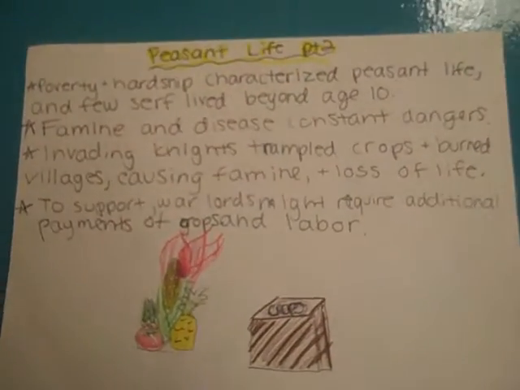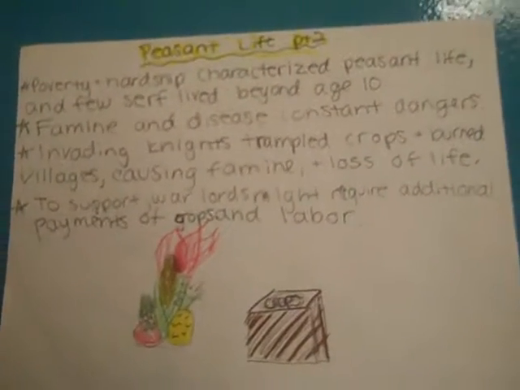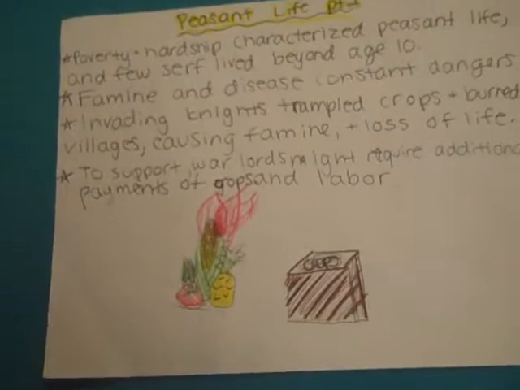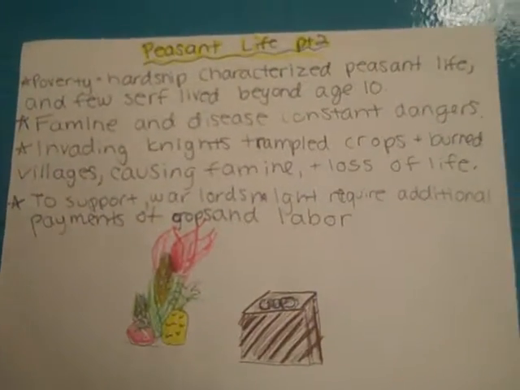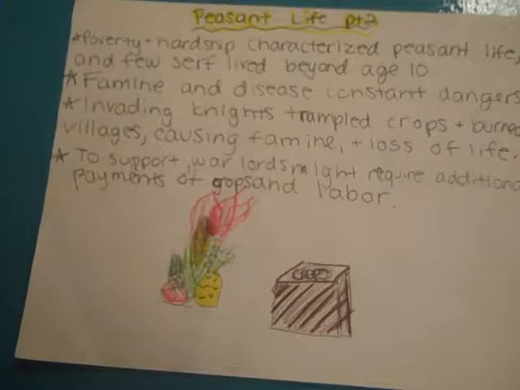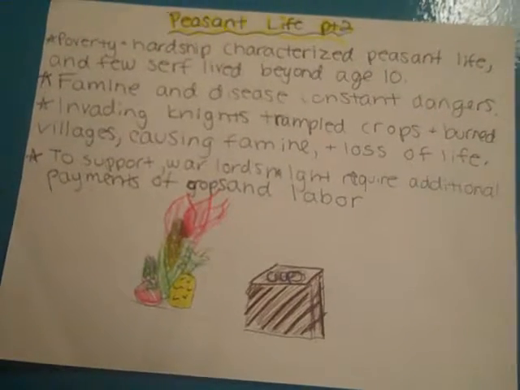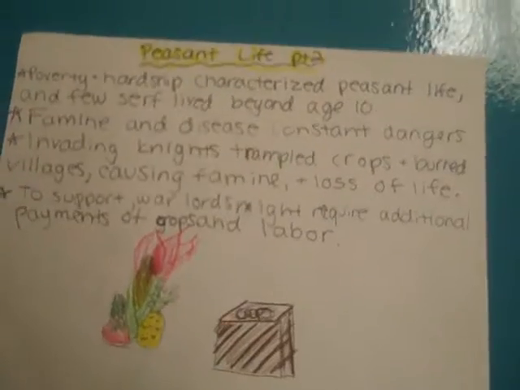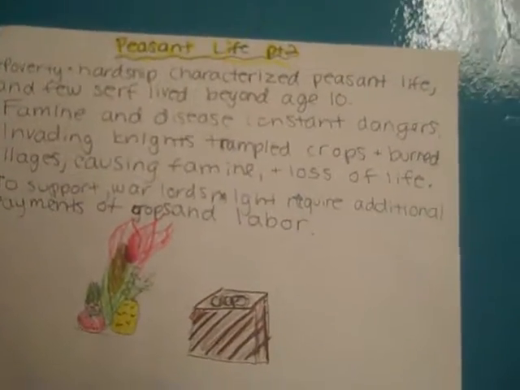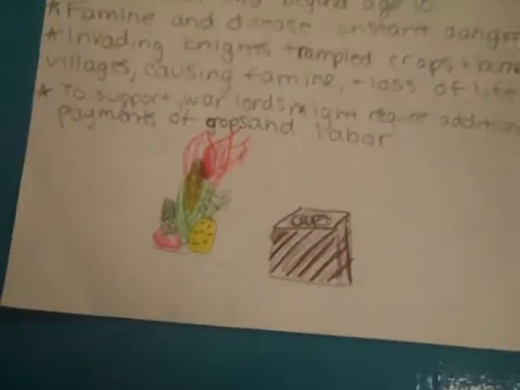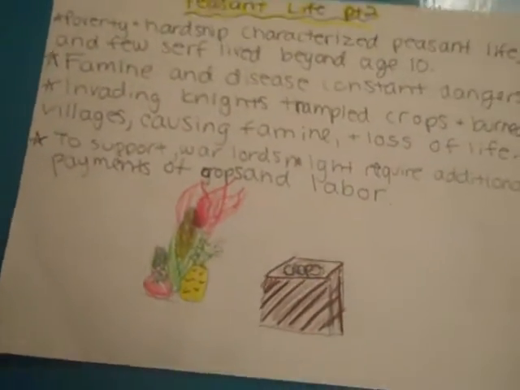Peasant life, Part 2. Poverty and hardship characterized peasant life, and few serfs lived beyond age 10. Famine and disease were constant dangers. Invading knights trampled crops and burned villages, caused famine, and people lost lives. To support warfare, warlords might require additional payments of crops and labor.